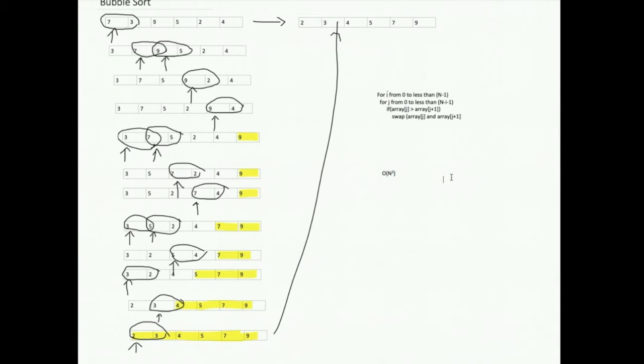You have 2 for loops and elements are going from left to right of the array twice in 2 loops. So the complexity is of order n squared.